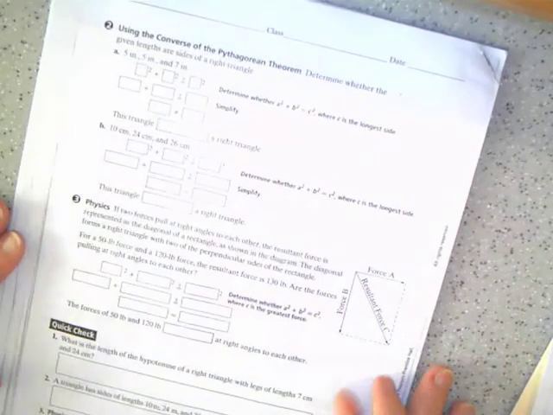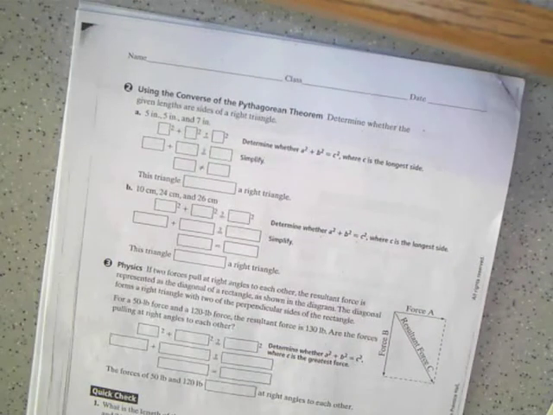Next example. Using the converse of the Pythagorean theorem, determine whether the given lengths are sides of a right triangle. Okay, so if we have 5 inches, 5 inches, and 7 inches, we're trying to decide whether a squared plus b squared equals c squared, where c is the longest side.